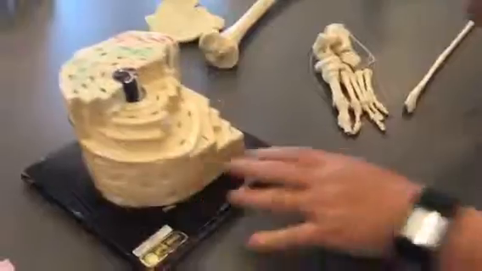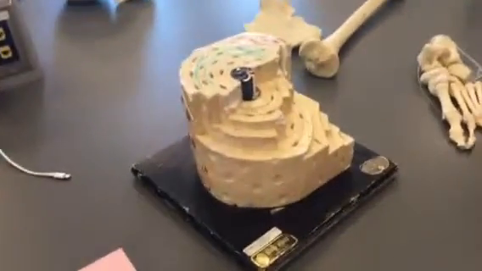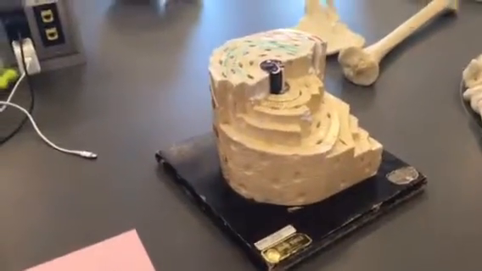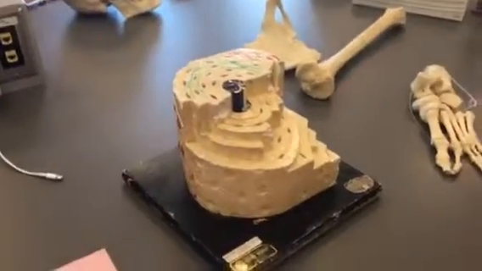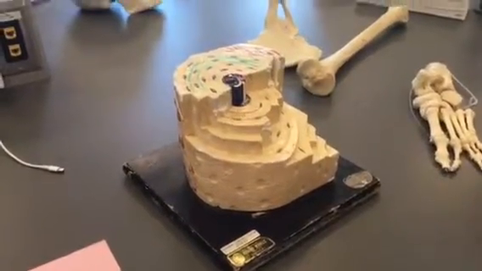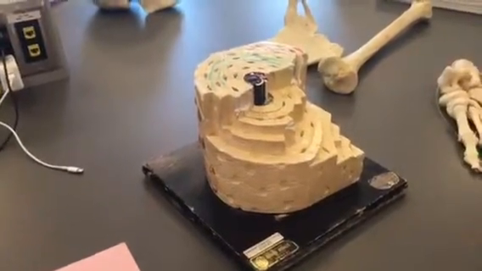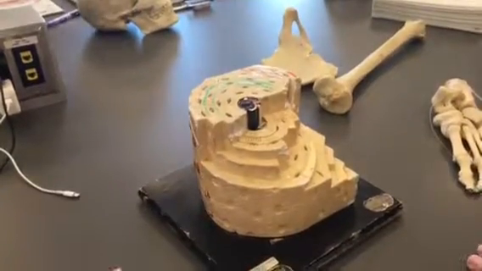So this model shows up at like one station on your first test, or your next test. And it's a great place to ask you about lacuna and central canal and concentric and interstitial lamellae, that kind of stuff.